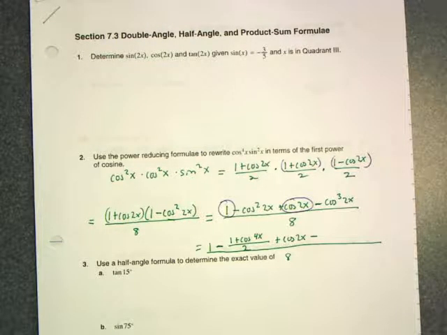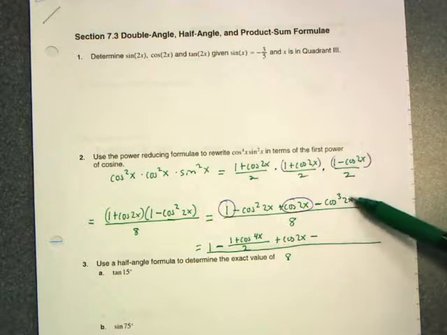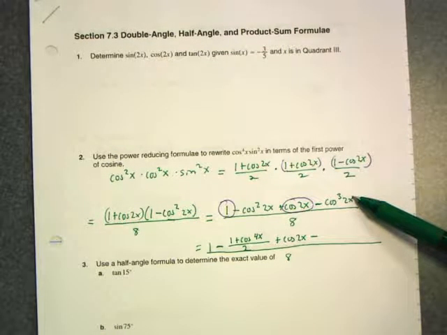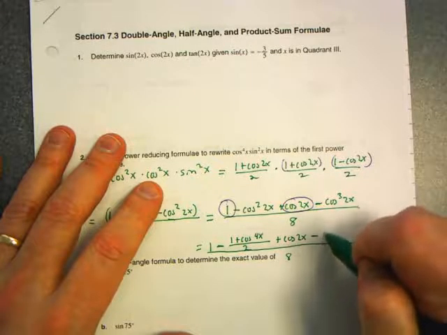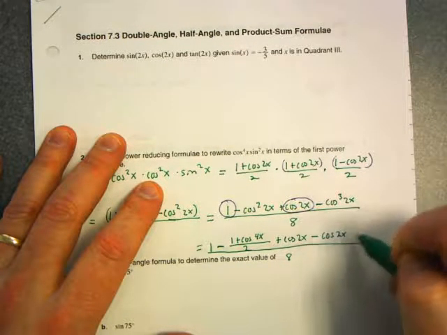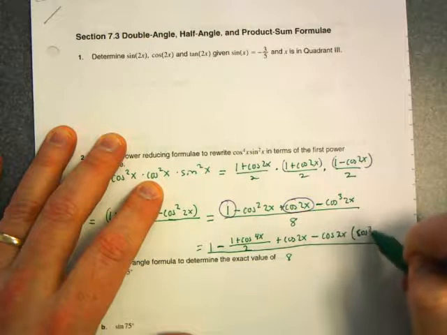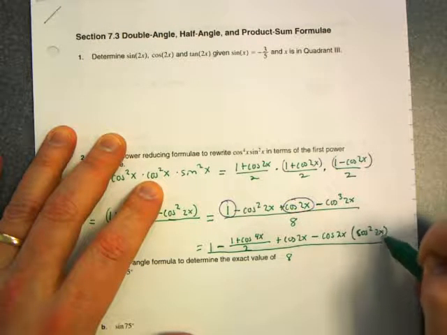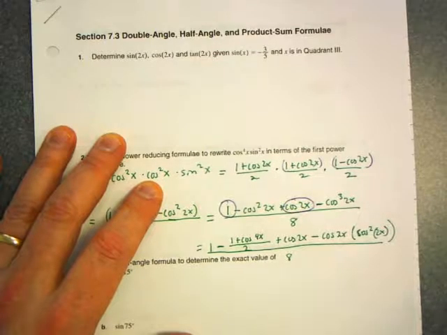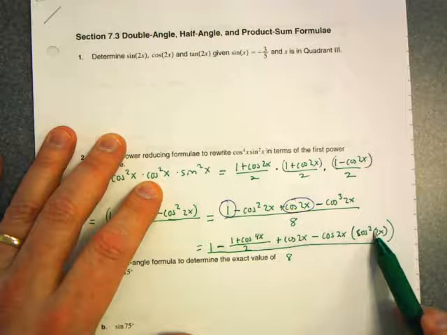What do I do with this one? I factor out one of the cosines, and then left is a cosine squared 2x. And then I have to use that cosine squared formula yet one more time.